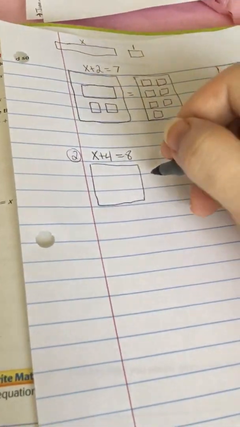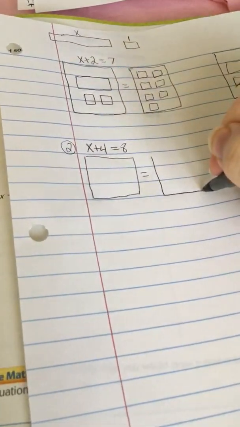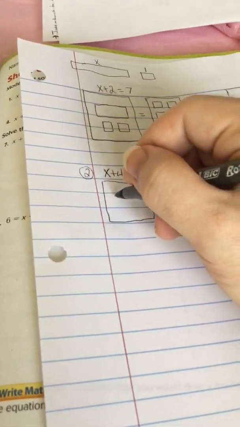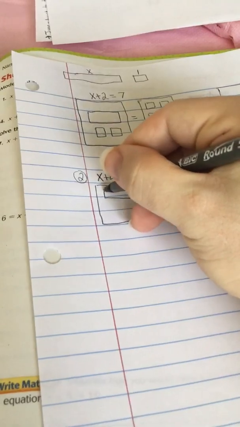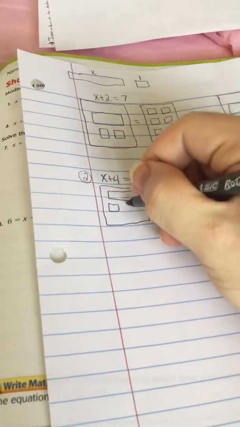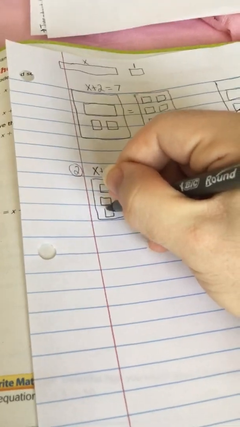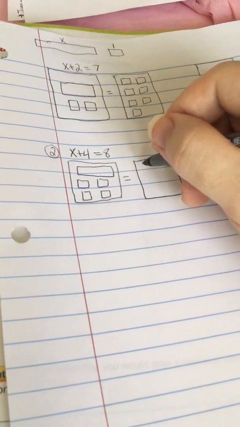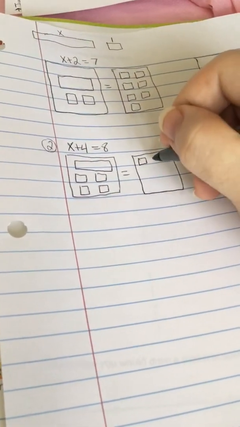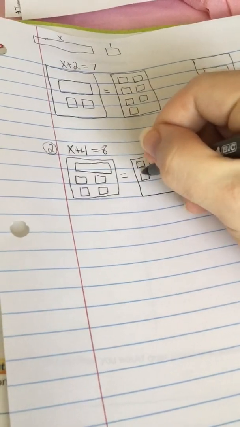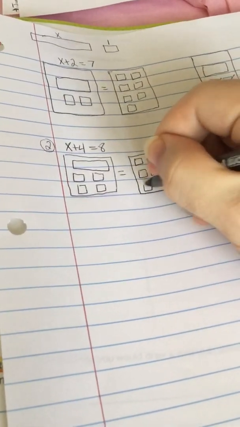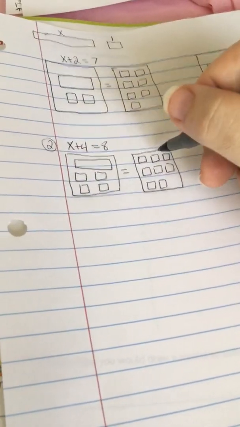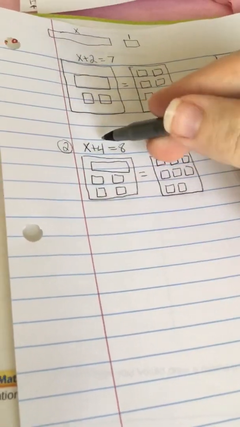We have our left-hand side and our right-hand side. Remember, we need our x tile, which is going to be our long tile. Then we need 4 tiles of our smaller variety that represent our 1. So this is x plus 4. Over here, we need 8 1 tiles. So this is our model for x plus 4 is equal to 8.